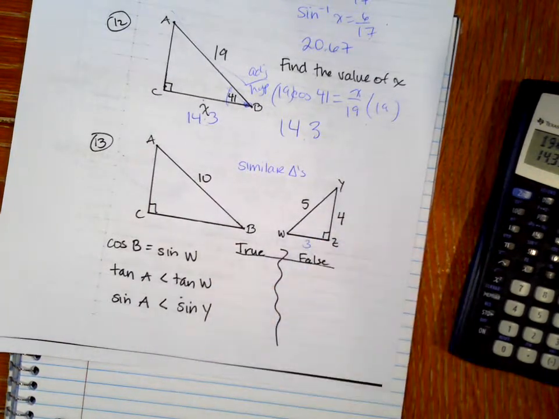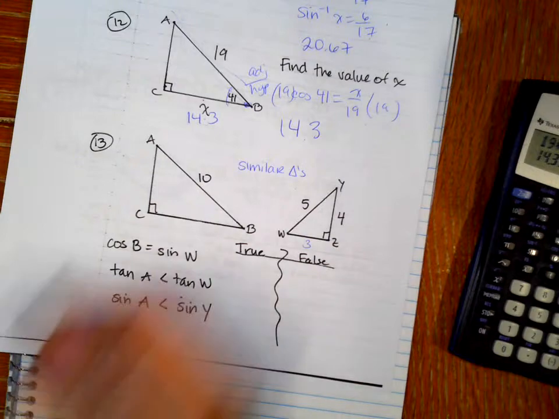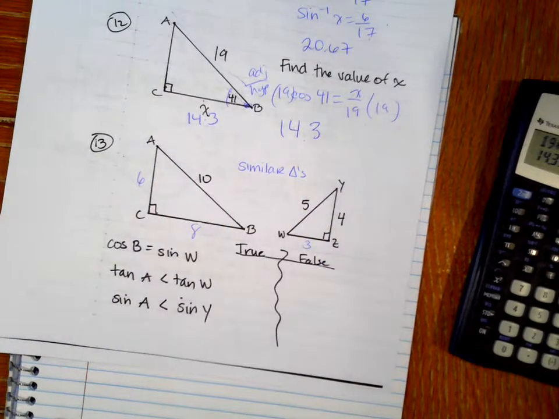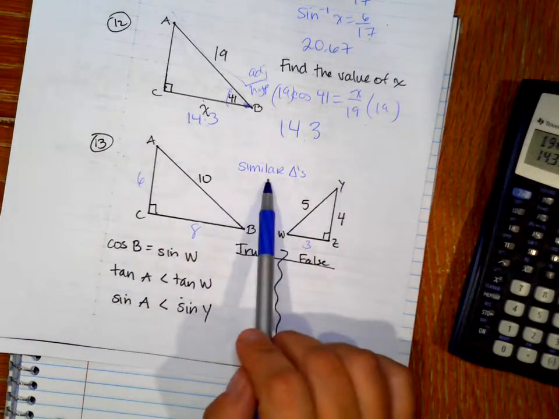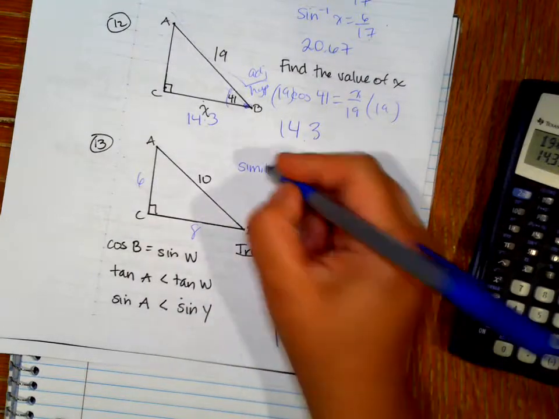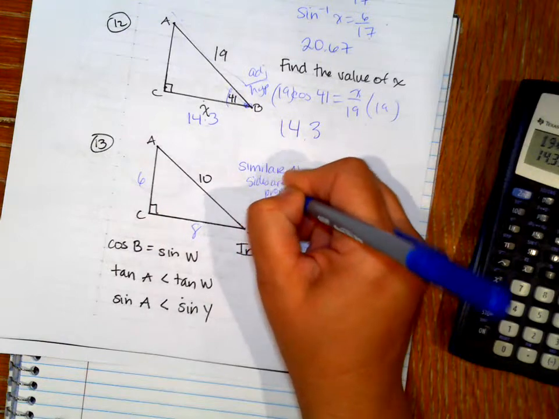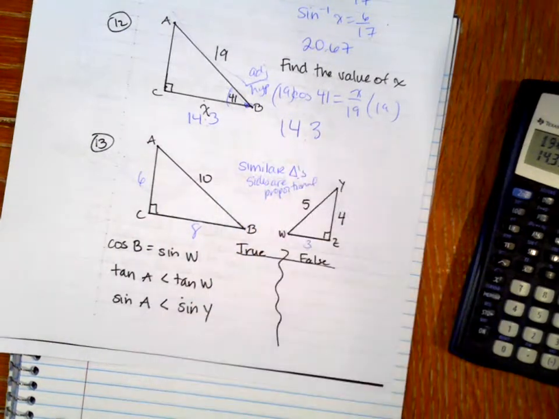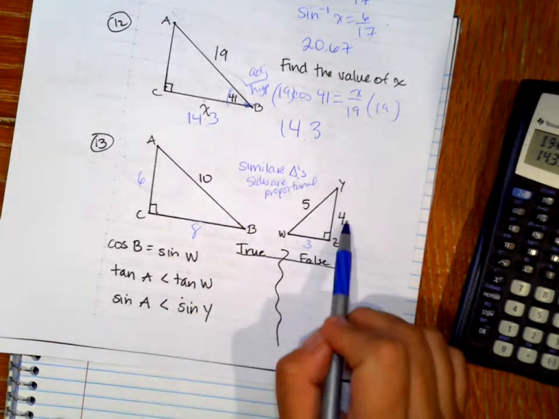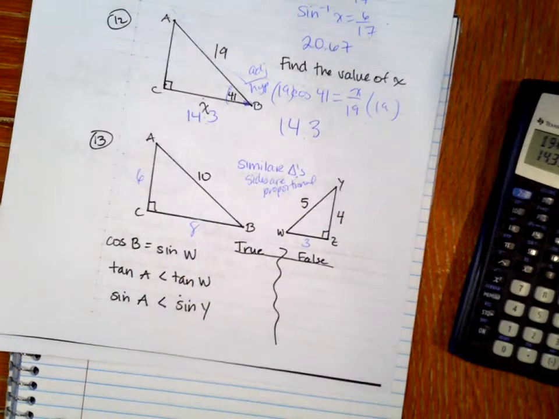So I know this is a 3, 4, 5 triangle. I know this is going to be a 6, 8, 10 triangle because they're telling me they're similar, which means my sides are proportional. And I know that these are Pythagorean triples.